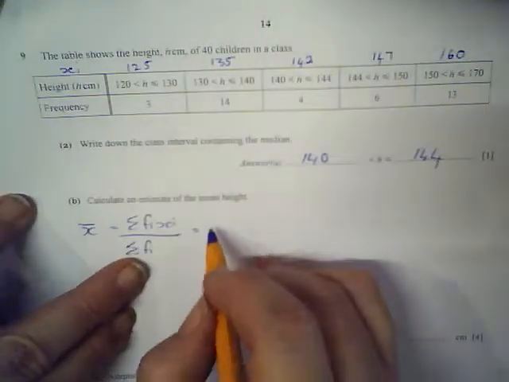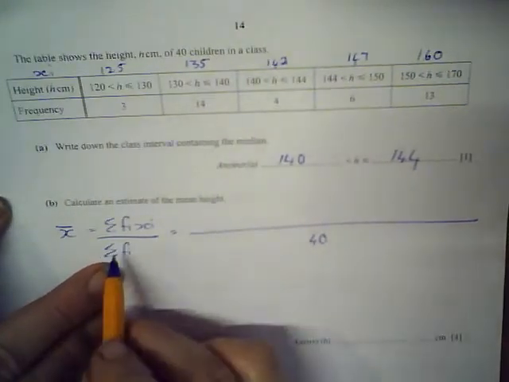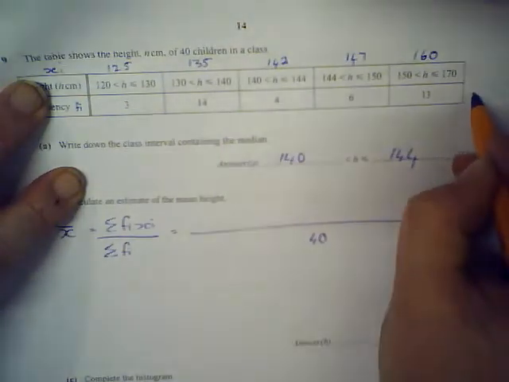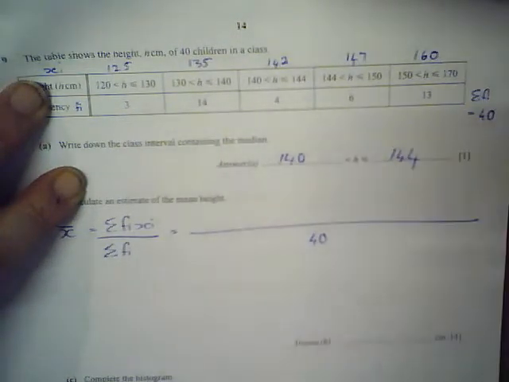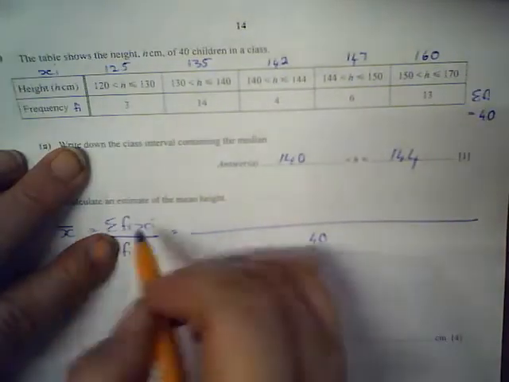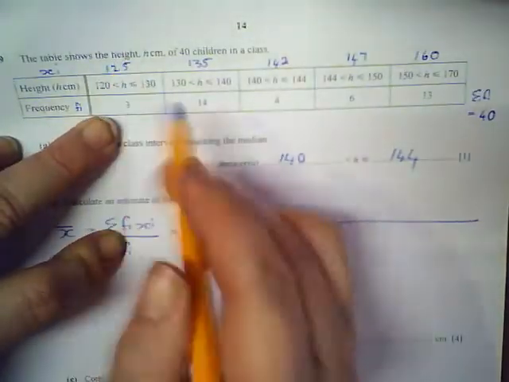So now let's do that. So now it's a total of 40 children. Okay, the sum of all the fi, that's fi here, equals the sum of fi would be 40. And that's what I've substituted in. Now it's xi times fi, so it would be that value times that one.